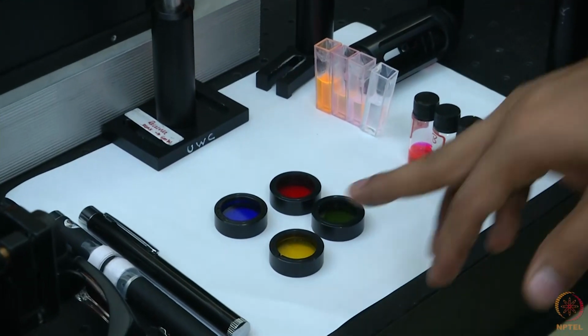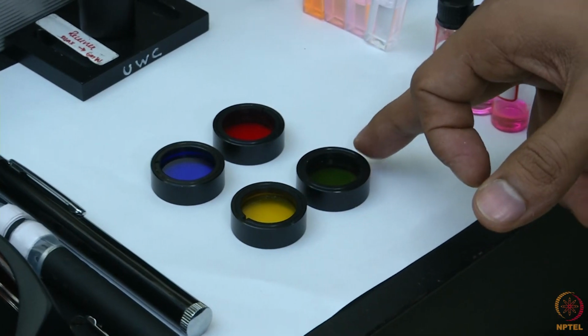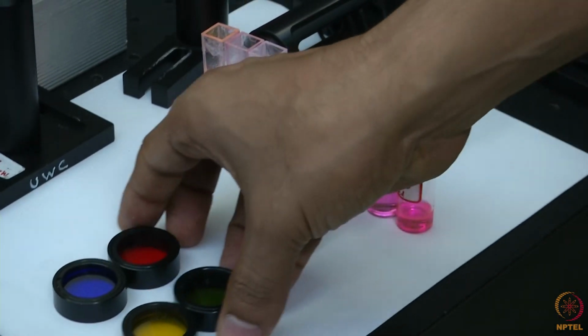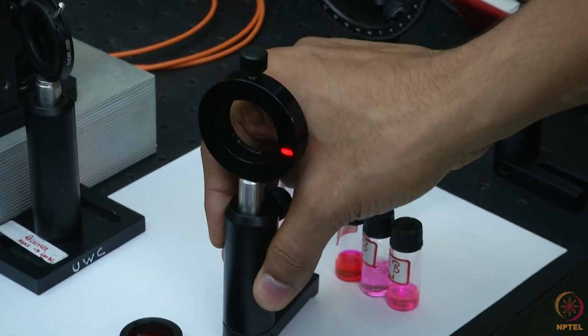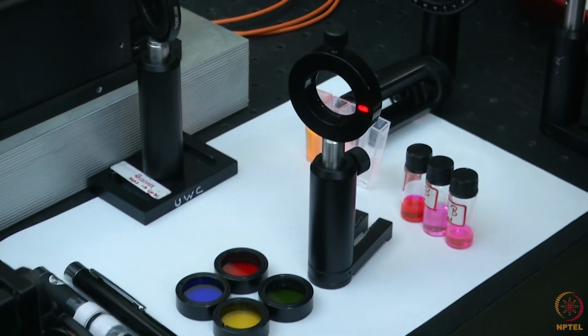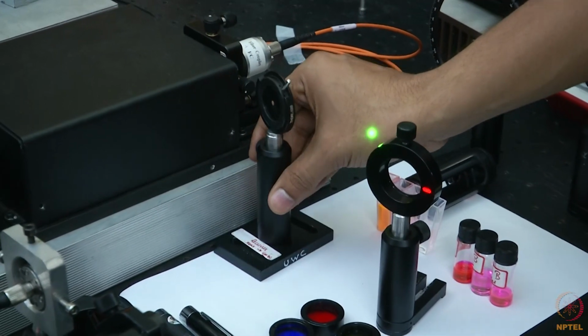Then here we have some color filters. We have a yellow color filter, blue, red and green. Basically these are made up of dyes. This is a color filter mount. We'll use them one by one, mounting them on this mount, and then this is an iris diaphragm for alignment.